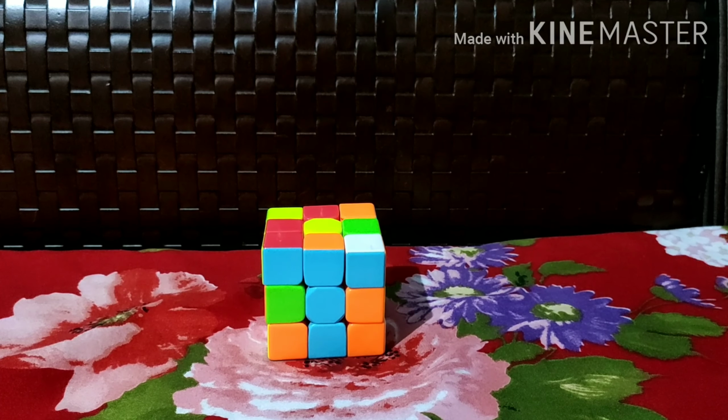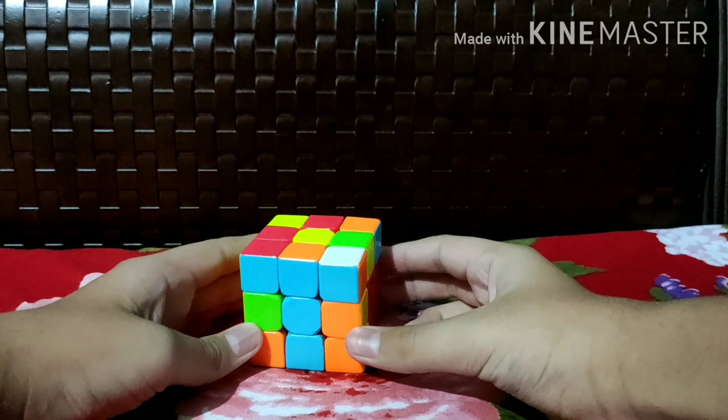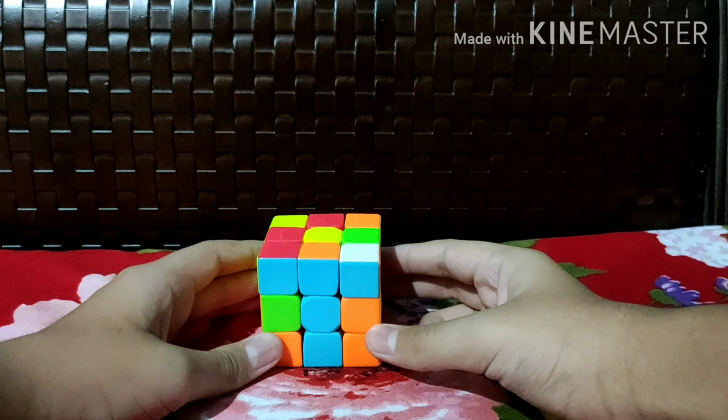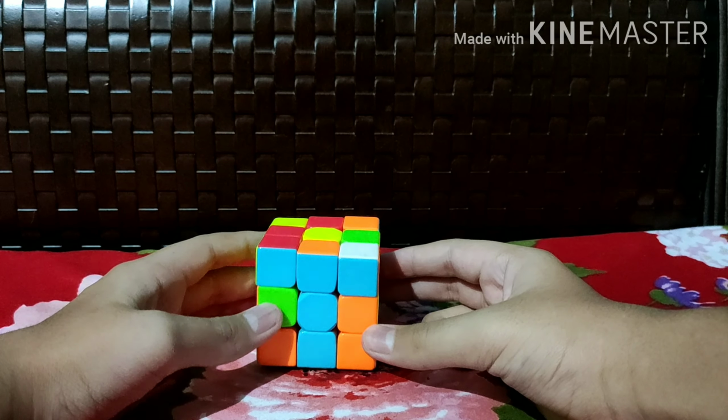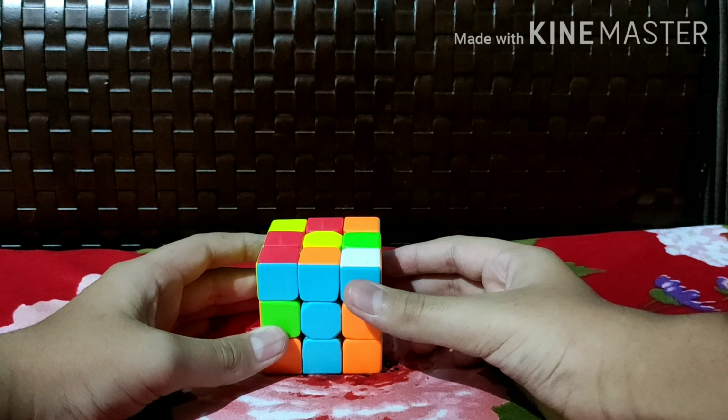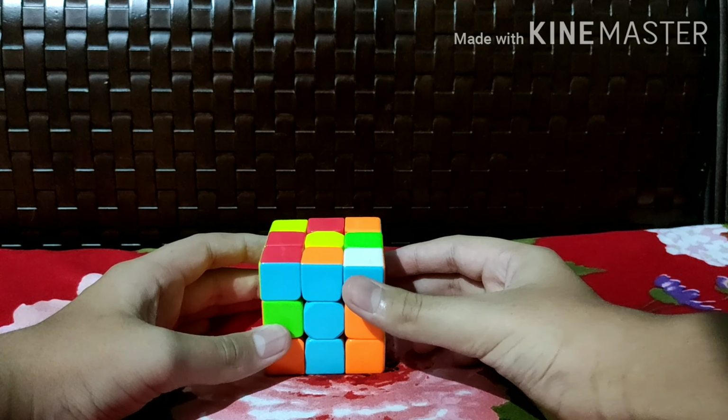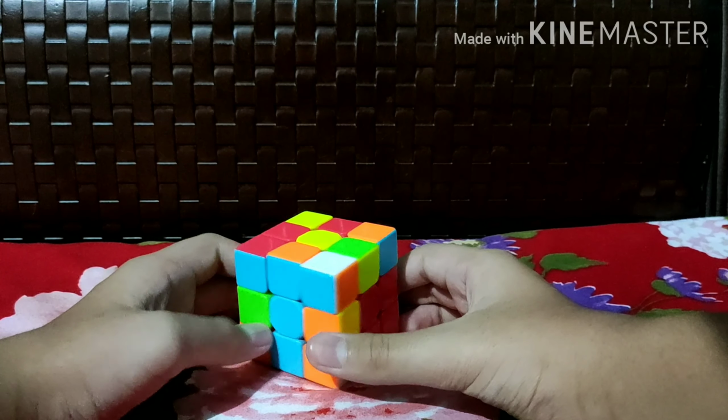So now this is the 9th case, which looks pretty similar to the 8th case, but in the last case imagine it was the same edge and corner piece, which was the blue and orange. I had my blue over here, and the orange was here and one of the oranges were here.